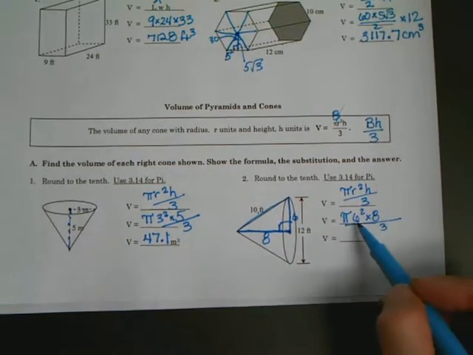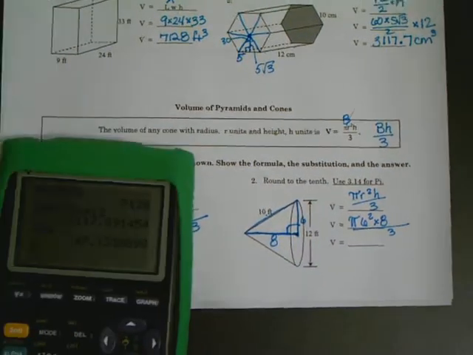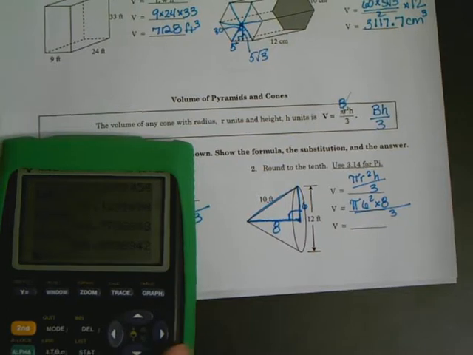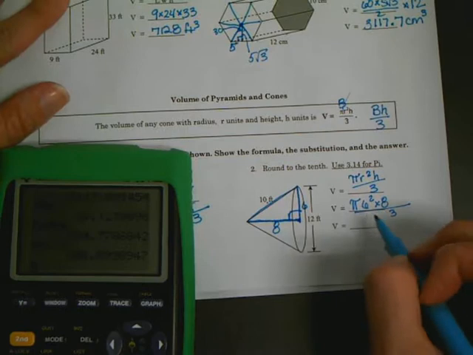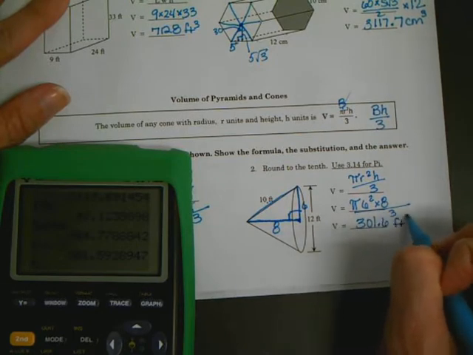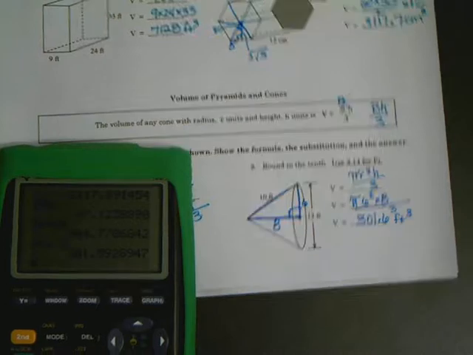I'm not doing this one in my head. I've got 6 squared, which is 36, times 8 times pi divided by 3 would give us 301.6 feet cubed. All right.